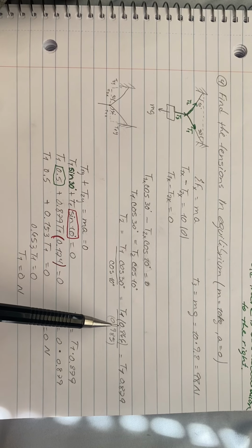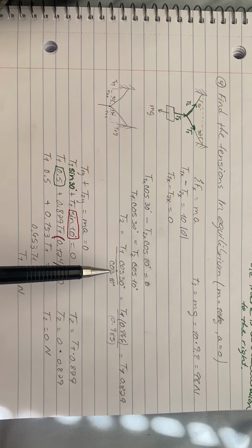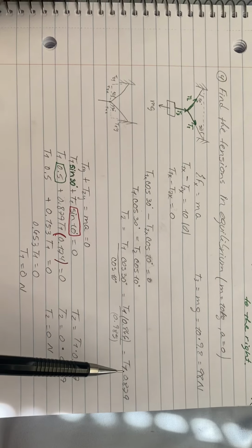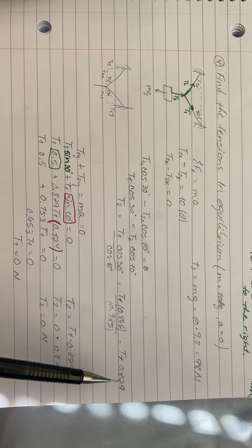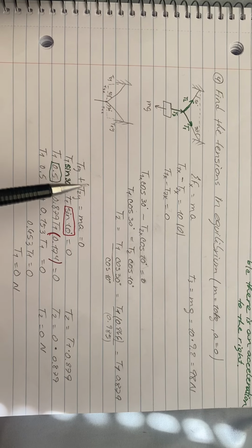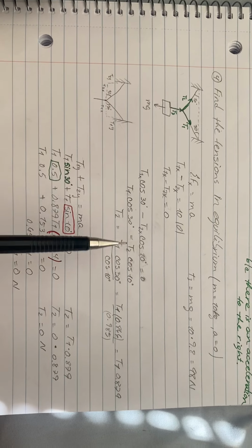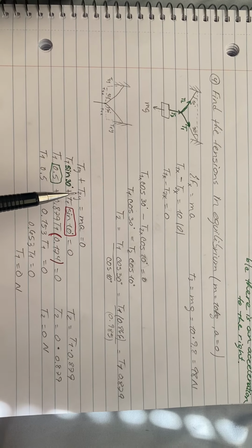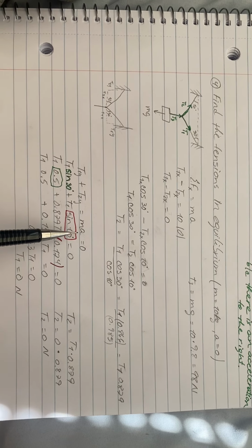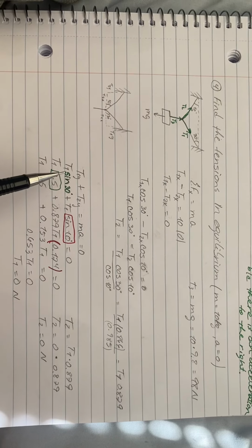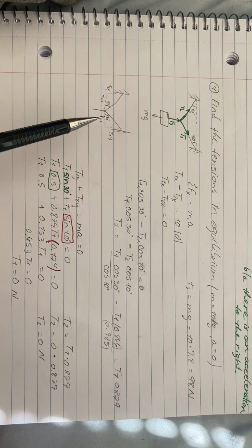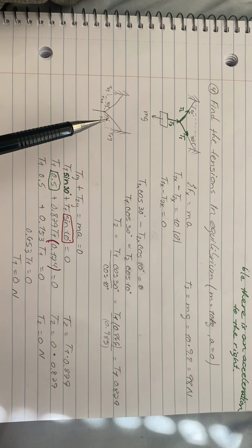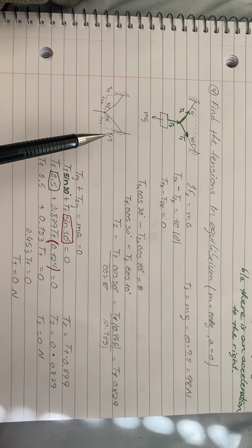Cosine of 30 is 0.866 and cosine of 10 is 0.985. So that gives us tension 2 is equal to 0.879 tension 1. Now we have the x components, but now we want to find the y components. So T1y plus T2y is equal to mass times acceleration, which is equal to 0. Using this diagram again, the component of each tension in the y direction uses the opposite side to the angle, so we're going to use sine.